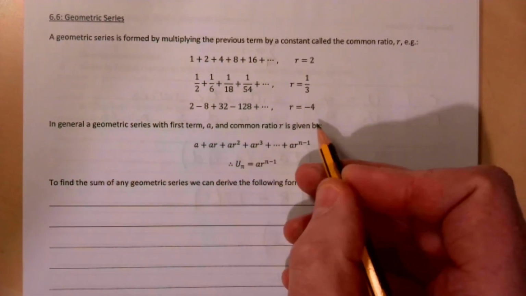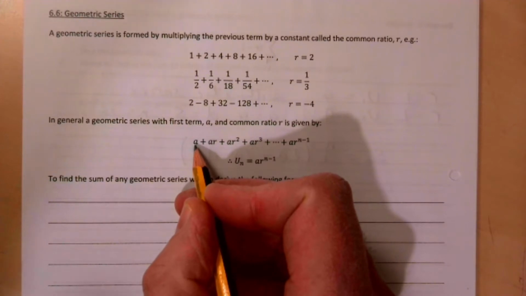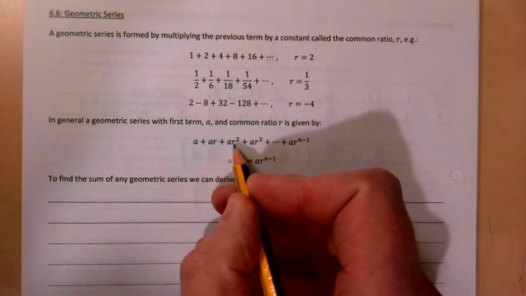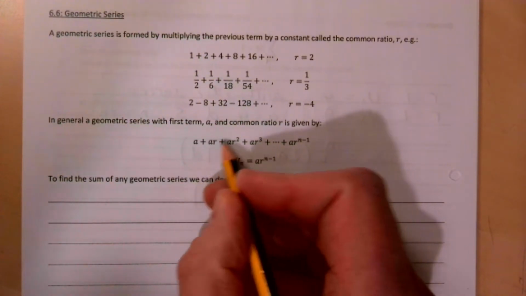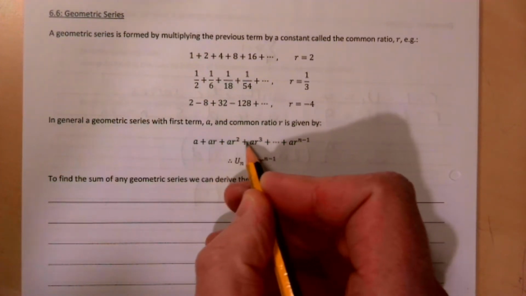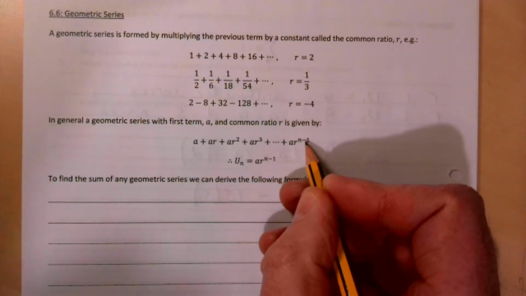So in general, what do we have? We have our first term, which we start with, it's a, and we multiply it then by the common ratio. So the second term then is ar. The next term then is you times by r again, so it's a times r times r, so it's ar squared. So the powers of r just keep going up, and you end up that ar to the n minus 1 is going to be our nth term.